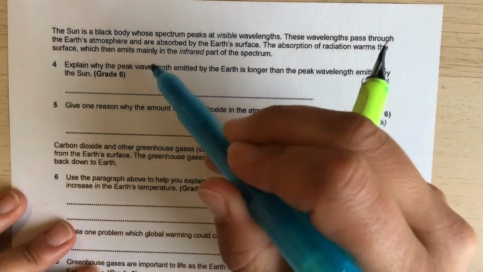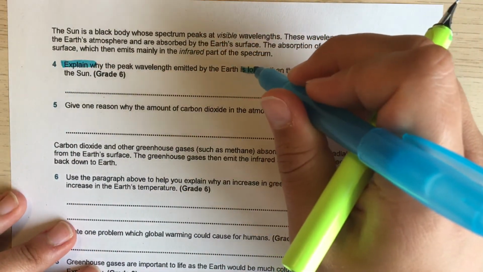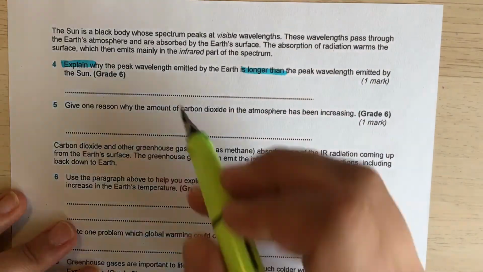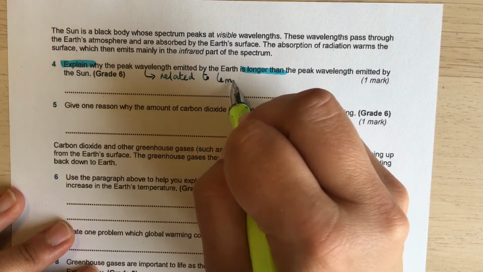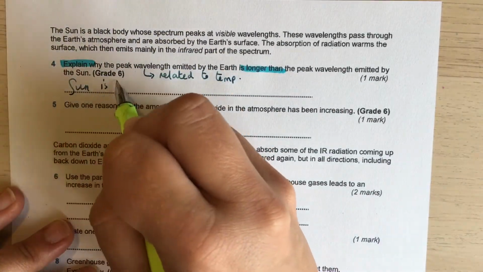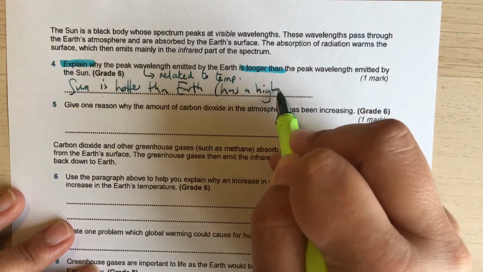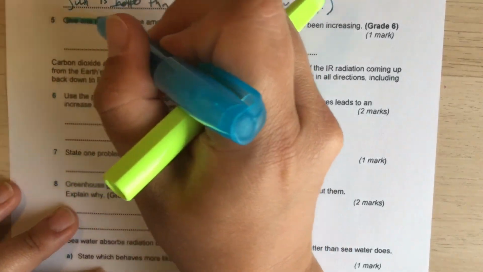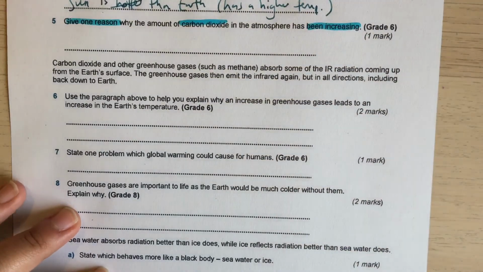Explain why the peak wavelength emitted by the Earth is longer than the peak wavelength emitted by the sun. Give one reason why the amount of carbon dioxide in the atmosphere has been increasing.